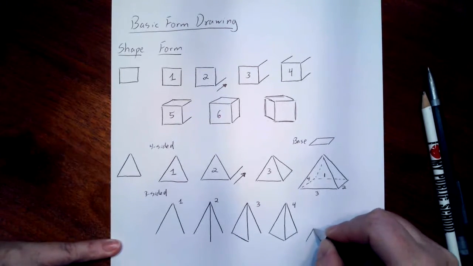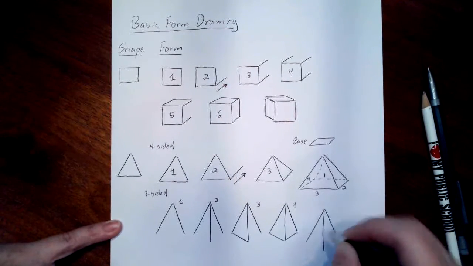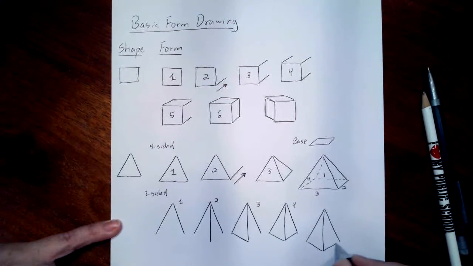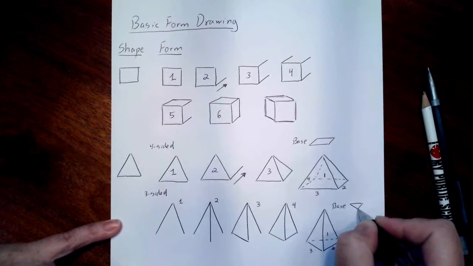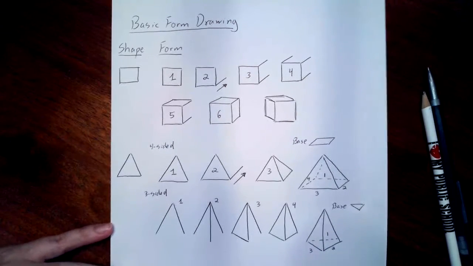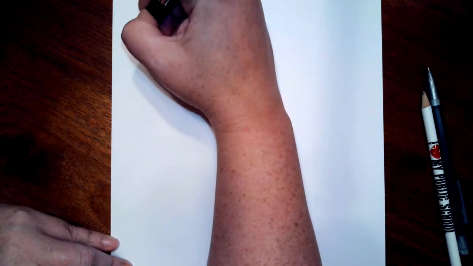If it was made out of glass, you would see that the base of the pyramid has 1, 2, 3 sides. So again, we know that the base is a triangle. Okay? The triangle can also become a triangular prism. Let's start out with step 1. We have our triangle.